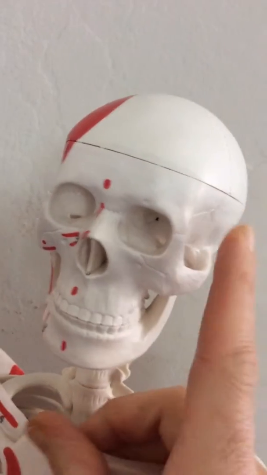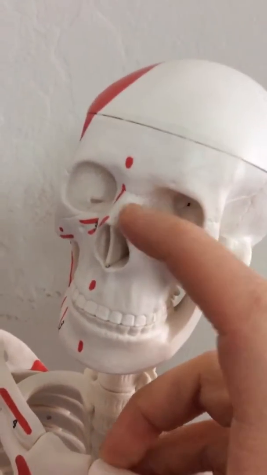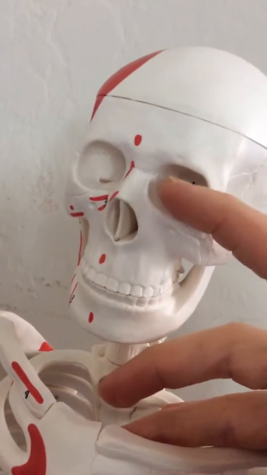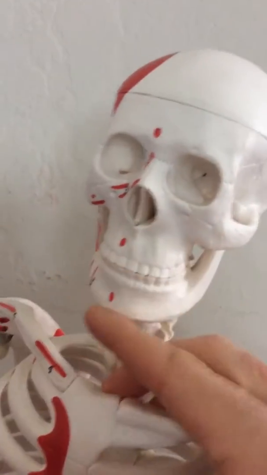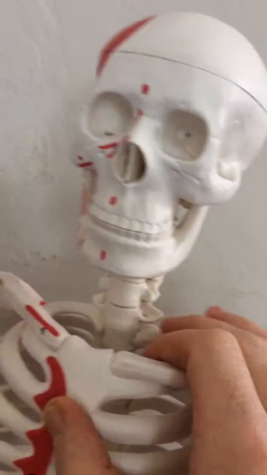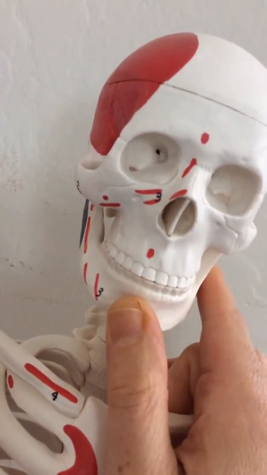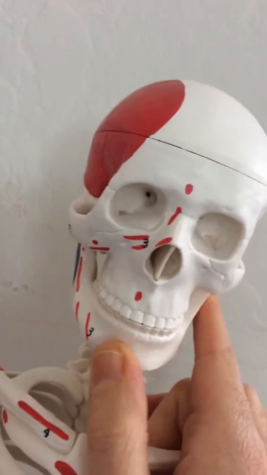We have the sphenoid bone, which you can see part of, but it actually goes kind of inside, and if you were able to sort of cut this part off and look inside, it looks kind of like a butterfly, and it comes across the face. It makes up some of our nasal passages.